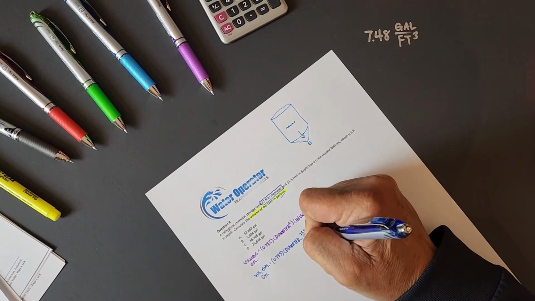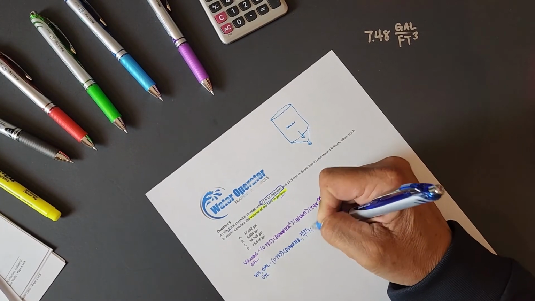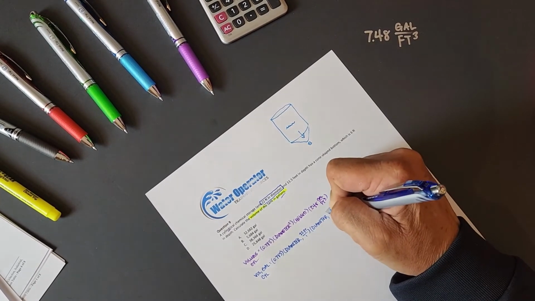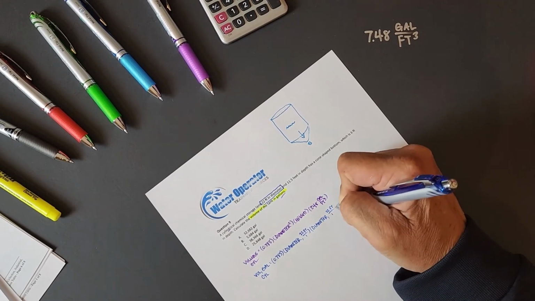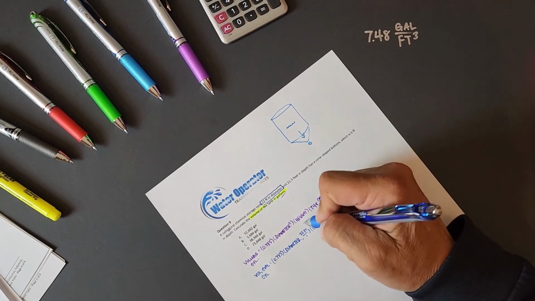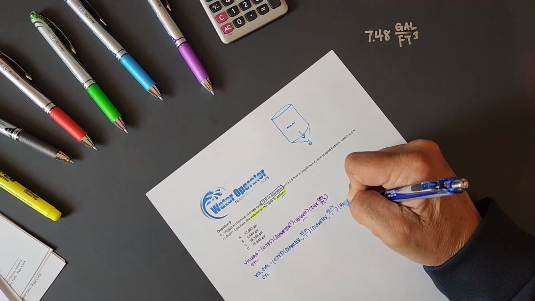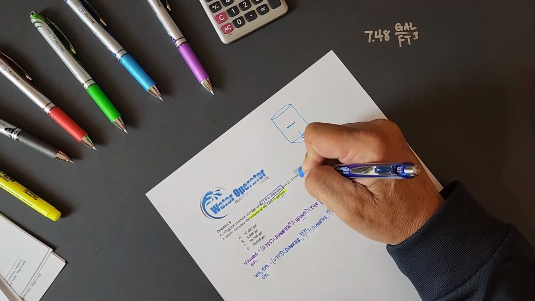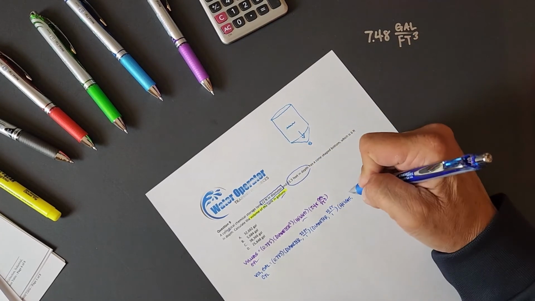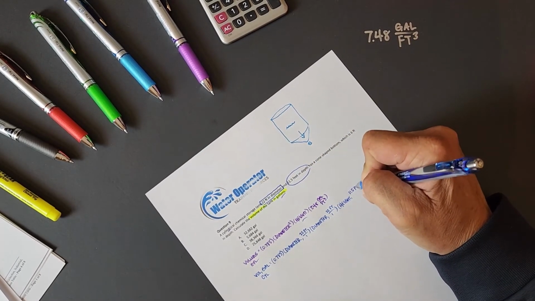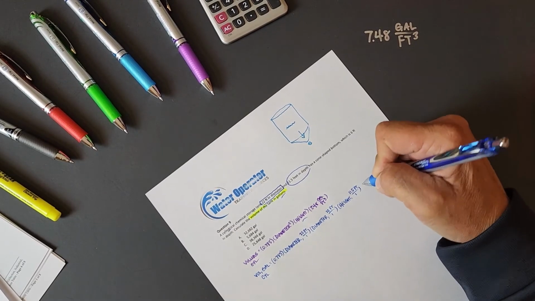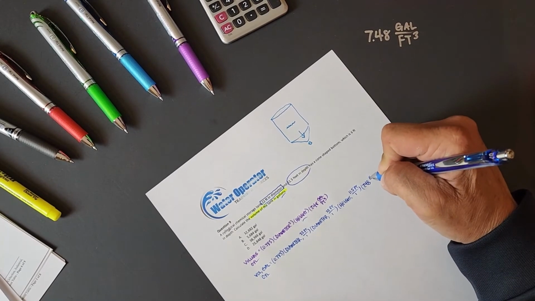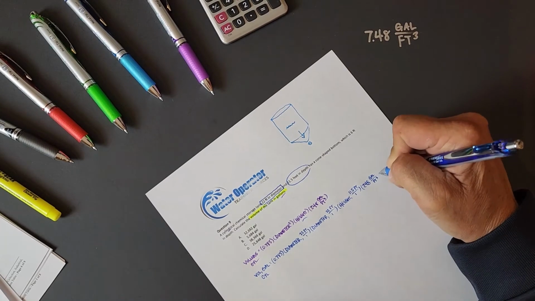22 feet over 1. I'm going to multiply that by the diameter again. 22 feet over 1. Now we want the height. The height is, in this case, depth, 11.5 feet over 1. And to convert it to gallons, we're going to use 7.48 gallons per cubic foot.